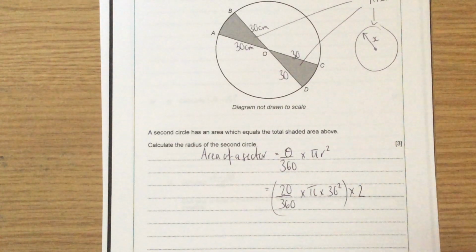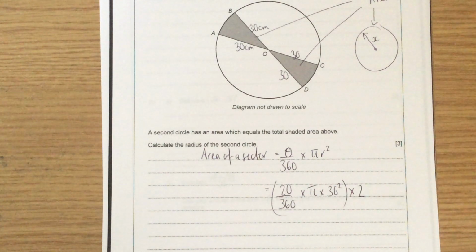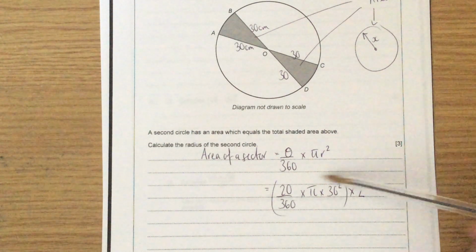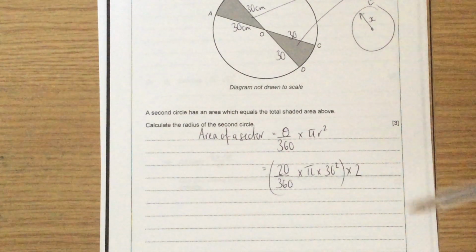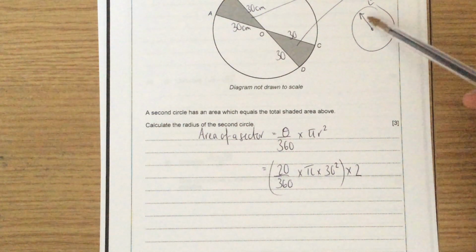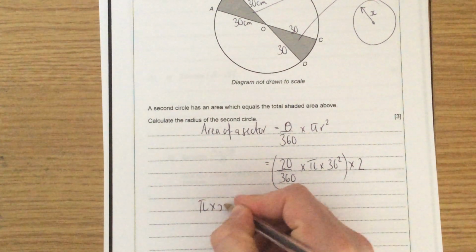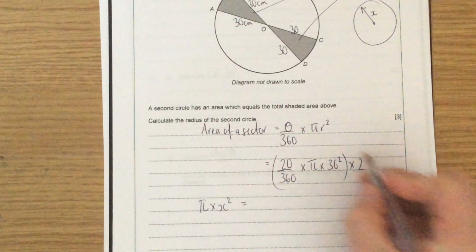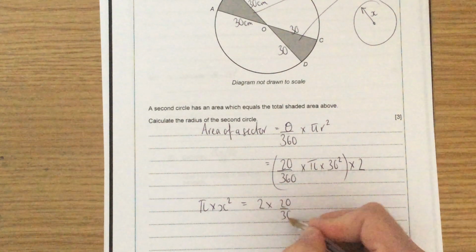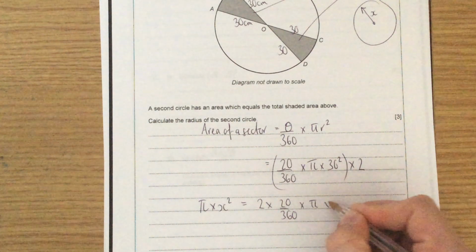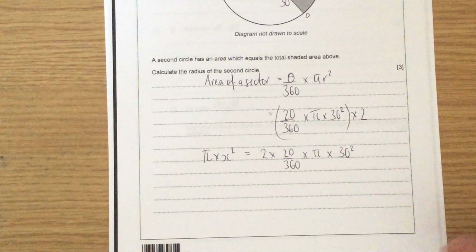Now, before I work this out, because this is going to be quite complicated, and obviously there's a pi in there and this is a non-calculator paper, I've been told that this area is equal to the area of the other circle. We know the area of a full circle is pi r squared, but I've represented the radius as x. So what I can say is that pi times x squared is equal to all of this lot. So that's 2 times 20 over 360 times pi times 30 squared. So that's the equation I can set up, and now it's up to me to solve that equation.